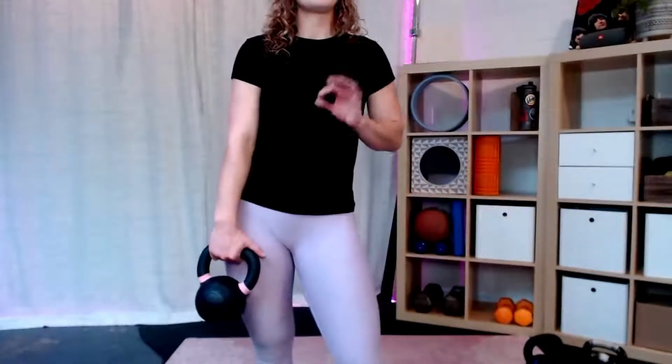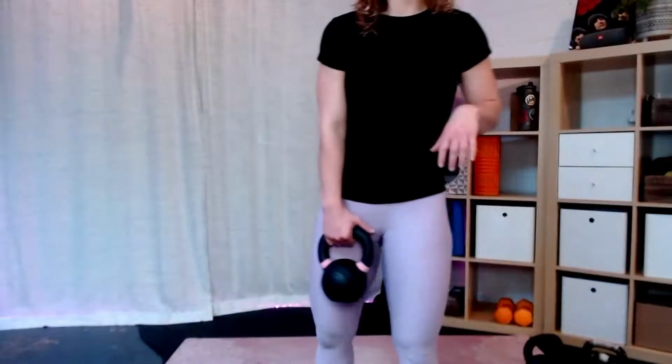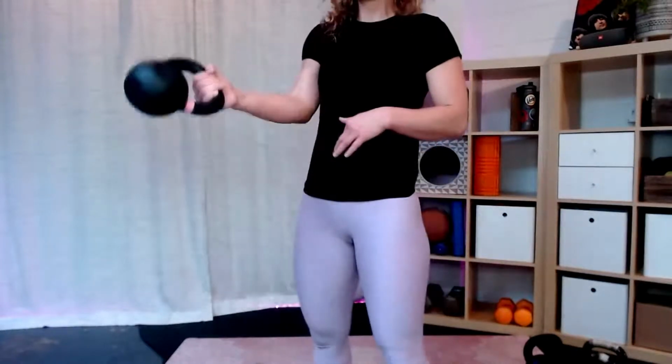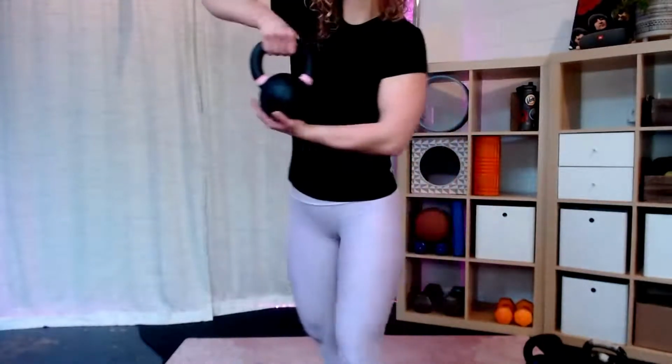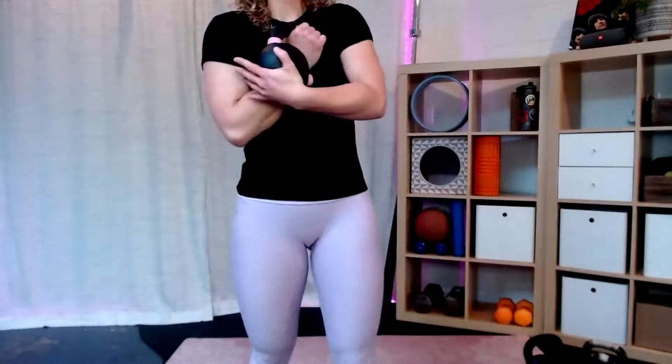I won't harp on it too much, but just a little bit about clean form. Clean form looks just like a swing in this manner. But I'm going to pull that weight up, straight up, and then roll around.